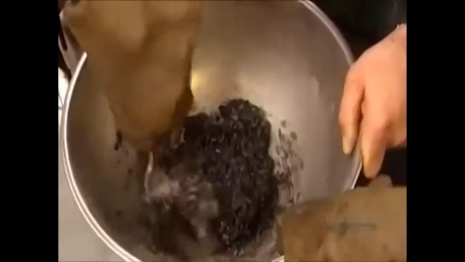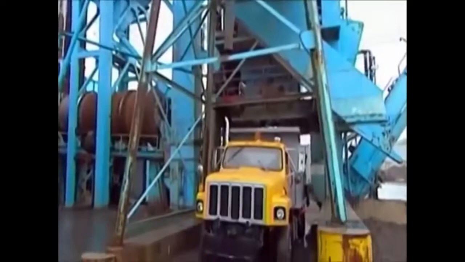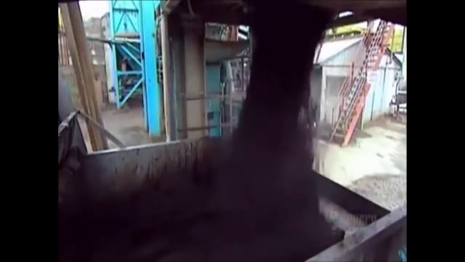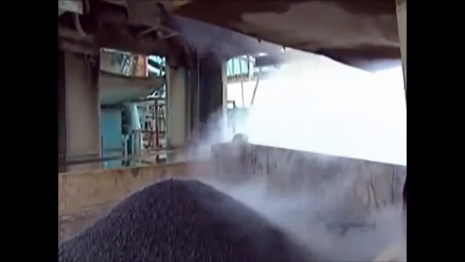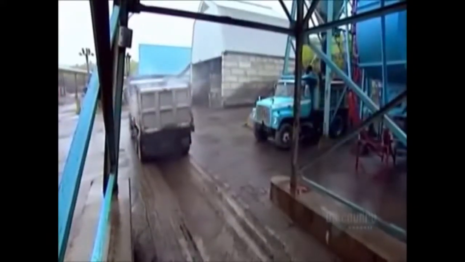The result is ready-to-lay paving asphalt. The mixer empties directly into trucks destined for the paving site. There, a paving machine will spread the hot asphalt on the road bed. Then, a compactor roller will pack it down. The asphalt cools and hardens in about 1 hour, depending on the weather.